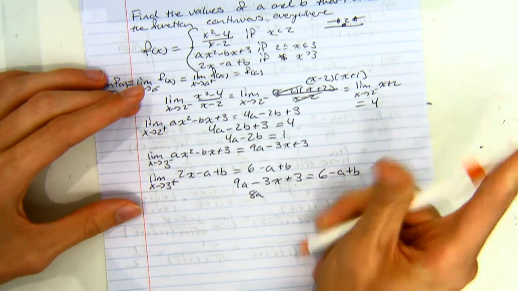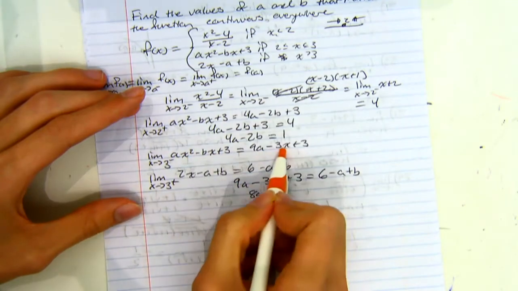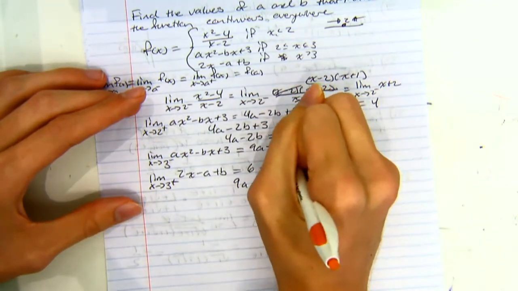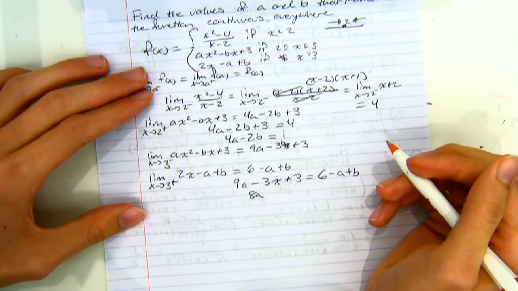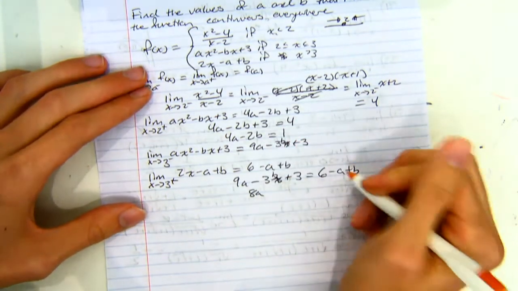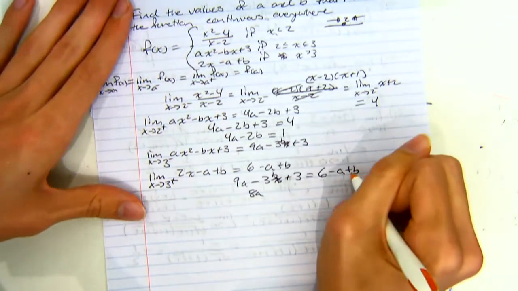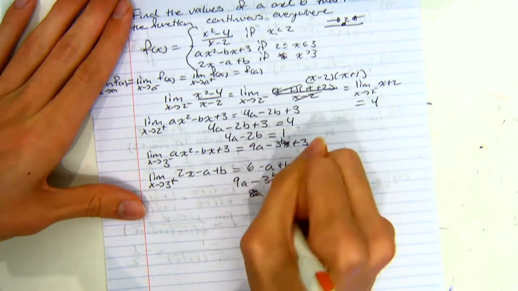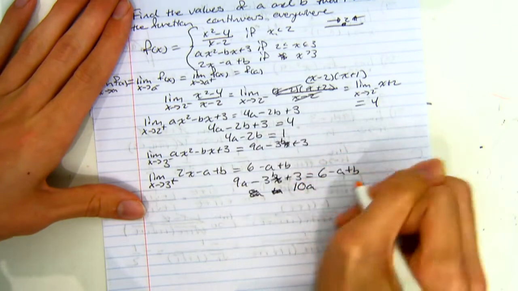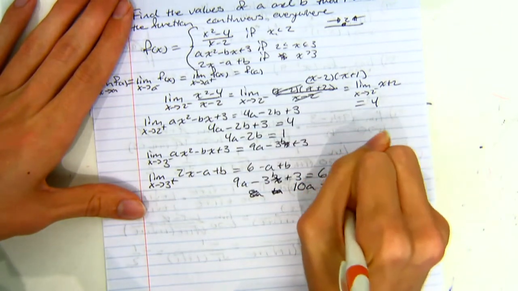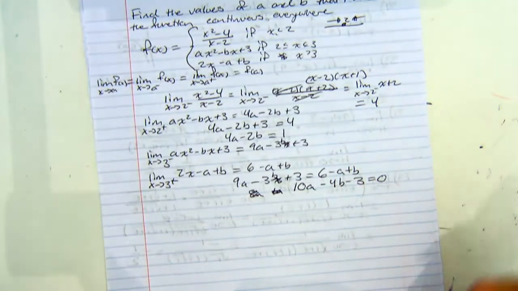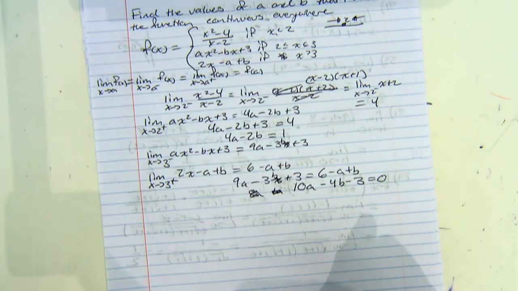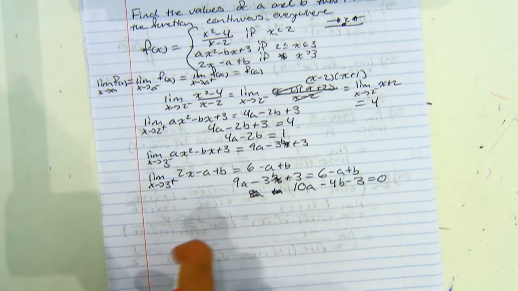Wait. Oh, oops. This is supposed to be b. So where was I? This is b. So that's 8a. No, wait, that's not right. It's 10a, 4b, -3. Double checking. All right. Did I lose anyone, or are you all good?